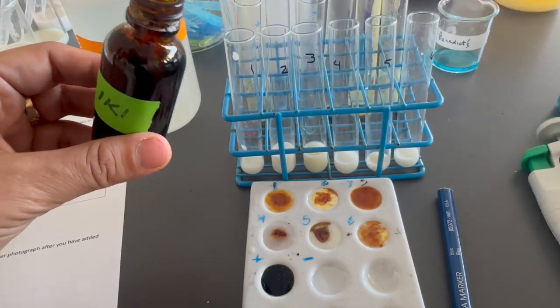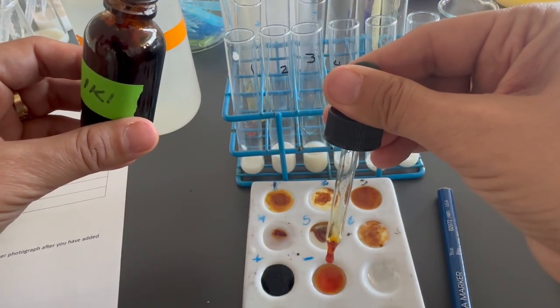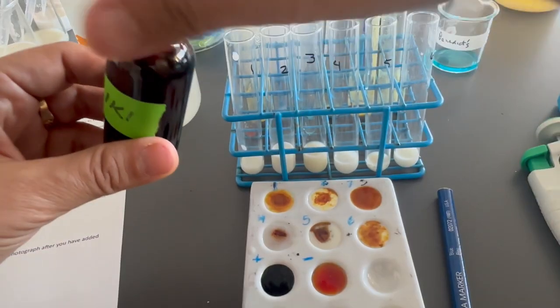You can see the starch solution has a drastic change in color.